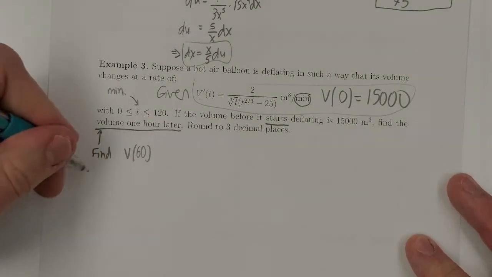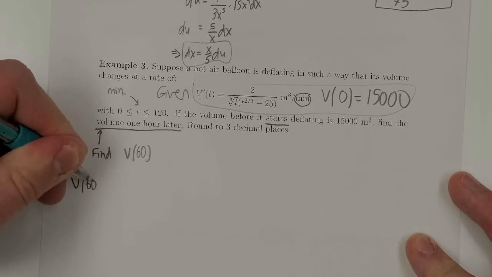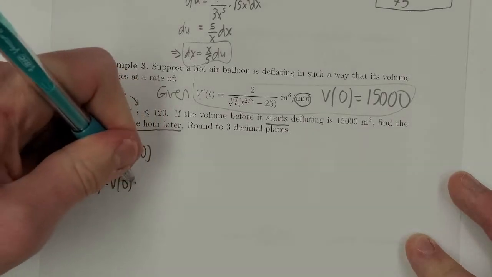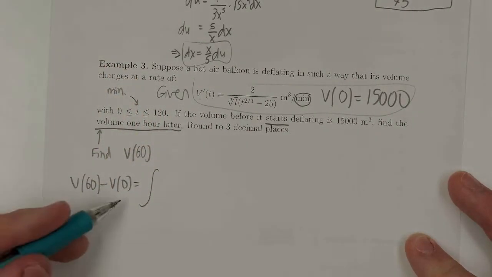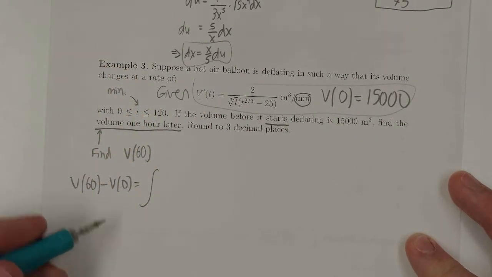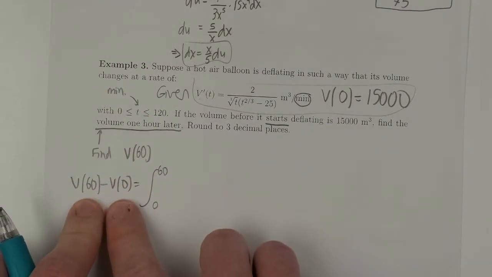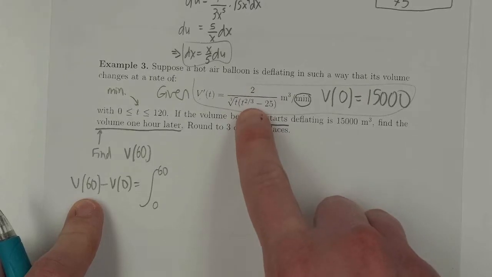All right. So remember, the fundamental theorem of calculus says that if we take this difference here, then this difference can be represented as the integral from 0 to 60 of v prime of t, which corresponds directly to this guy.